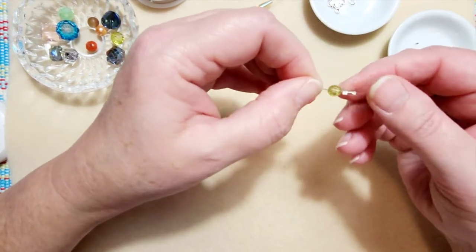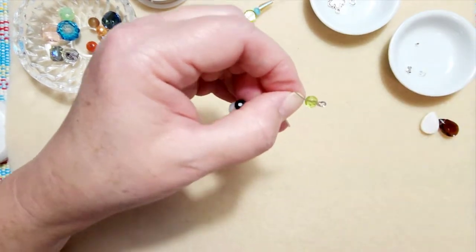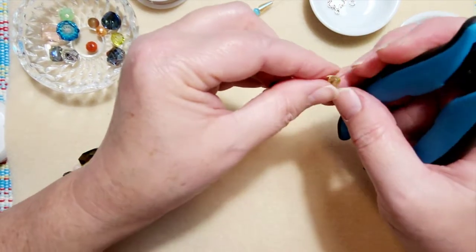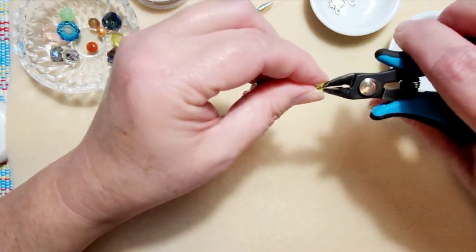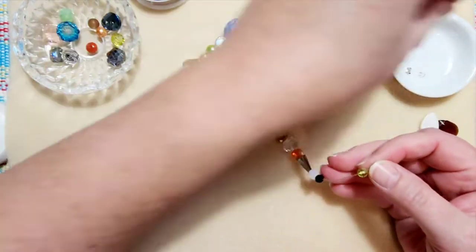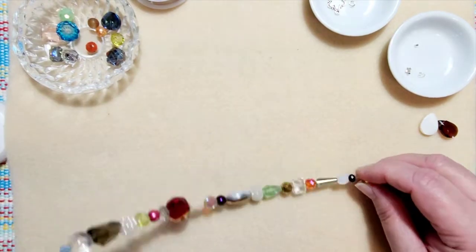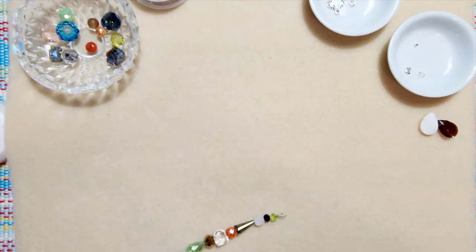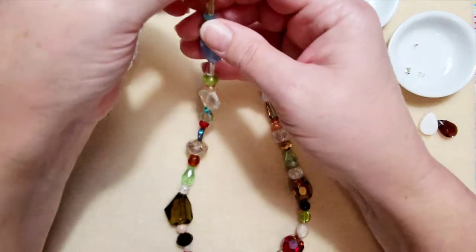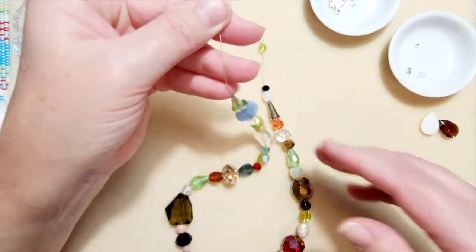It's always nice to have, because if it should by chance ever come loose, you have a little bit of leeway and you don't lose your entire necklace. But crimping it this way is really strong and it should not go anywhere. So I'm going to do that, and then, remember, we're going to move all of our beads down, and then we're going to crimp on the other side.